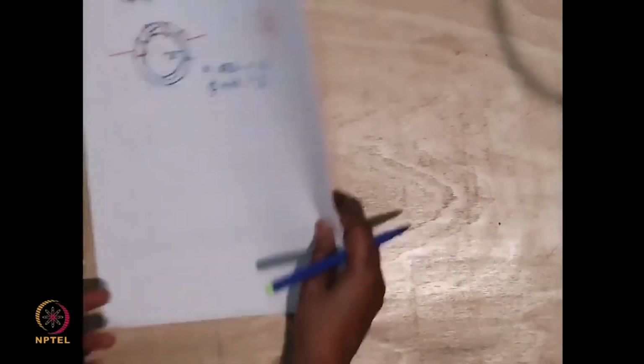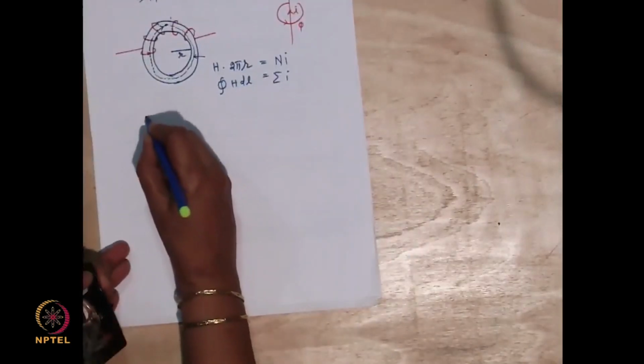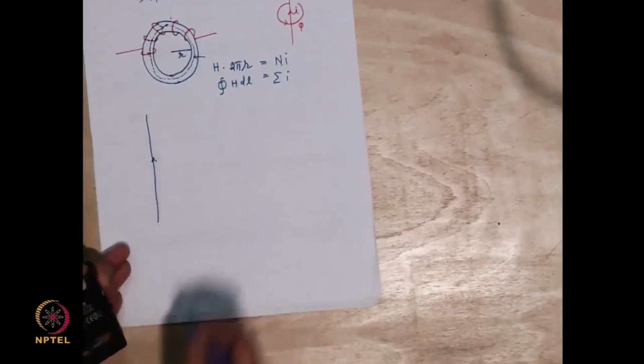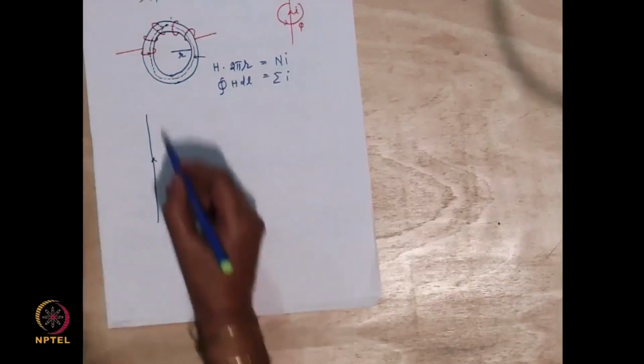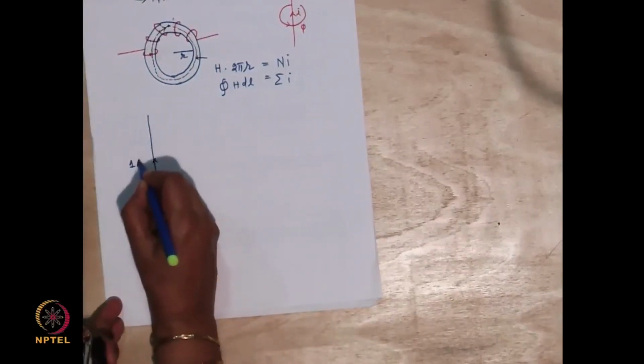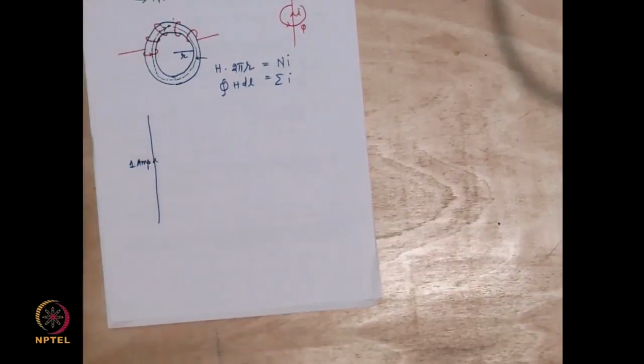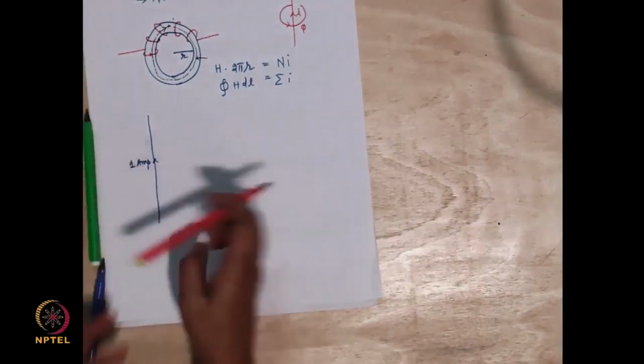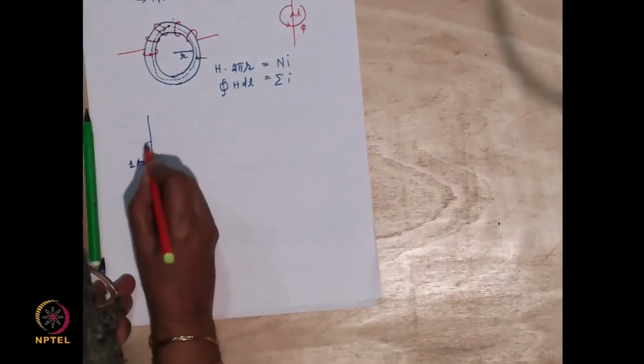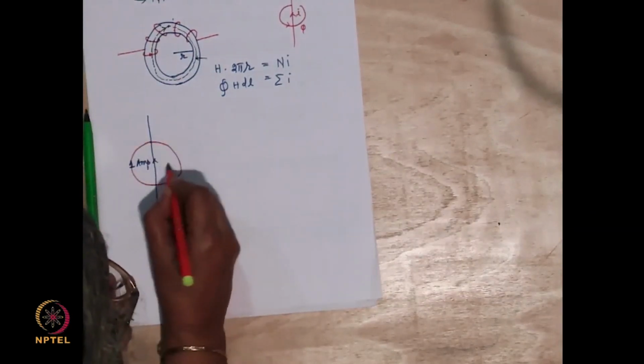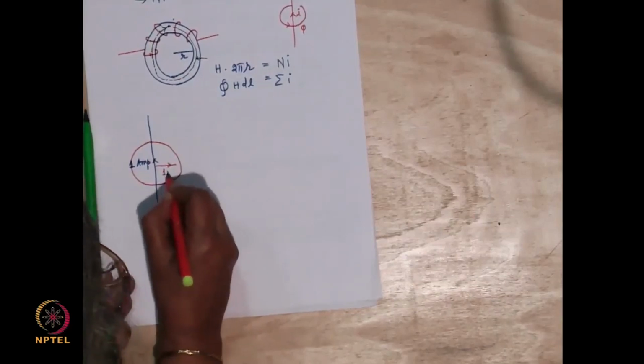Now, if I say that I'm just taking a current carrying conductor of infinite length, and let's say it is carrying a current of 1 ampere. Okay? And I am looking at what is the magnetic field intensity around this at a distance of, say, 1 meter.